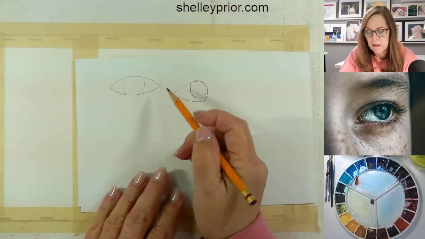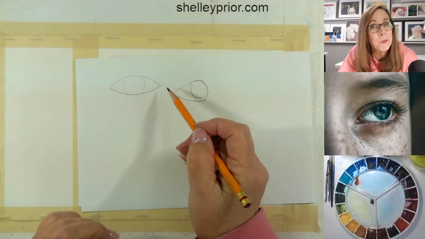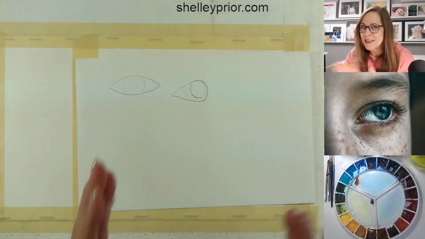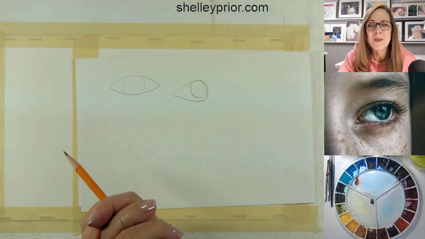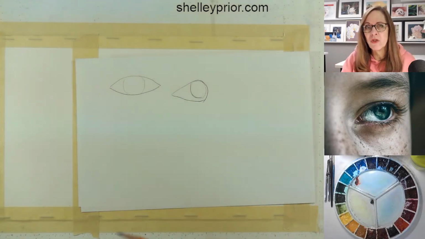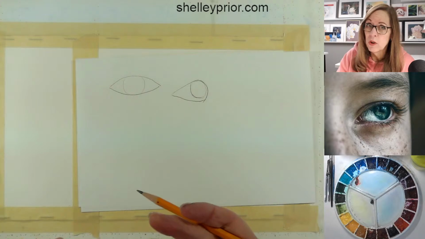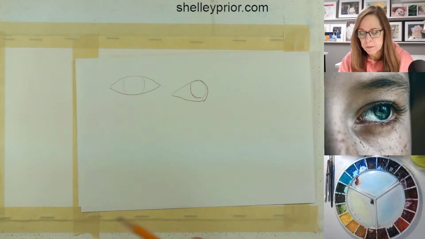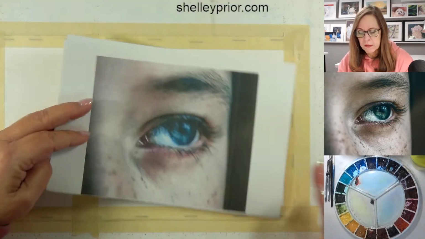And we don't see this corner, and everybody seems to want to put both corners in regardless of which direction you're looking, which always looks a little bit strange to me. So we need to switch our thinking into not what we think we should be seeing, but what we're actually seeing.